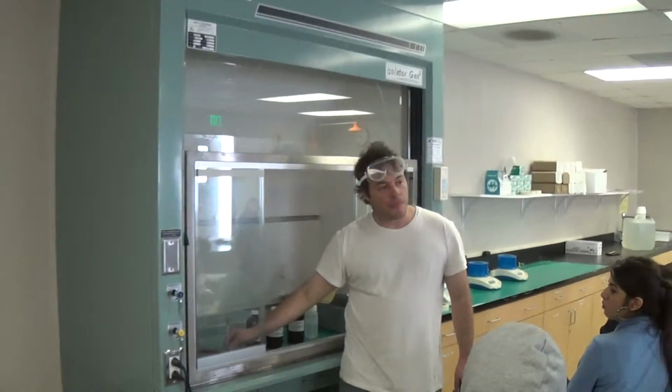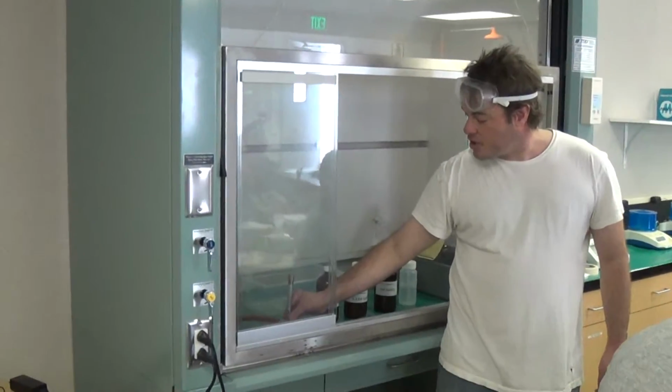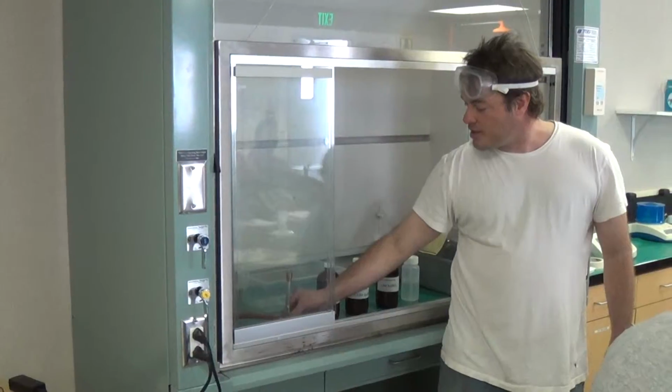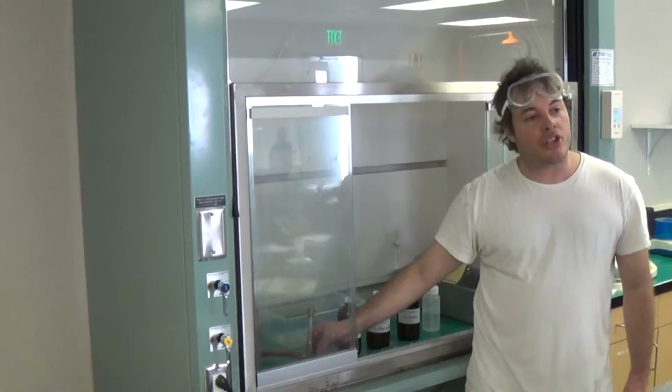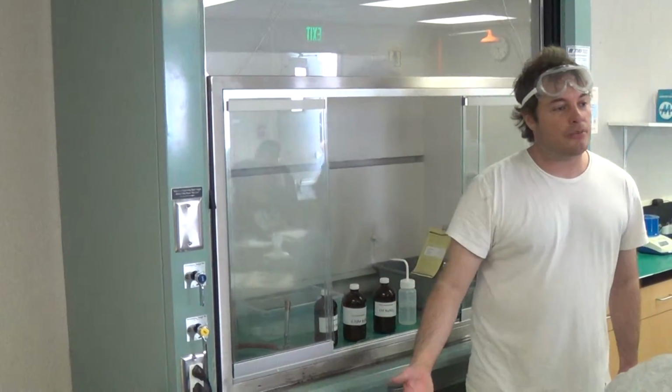Down here on your Bunsen burner is an adjuster. And what this adjusts is how much oxygen is being allowed into the mixture.